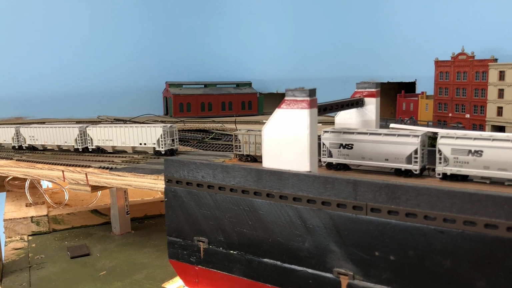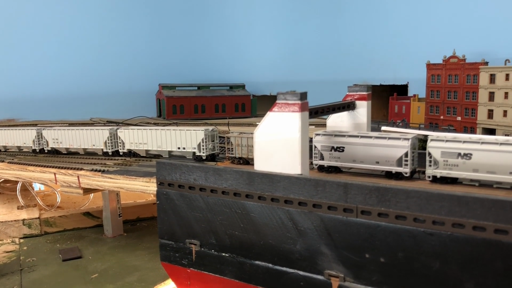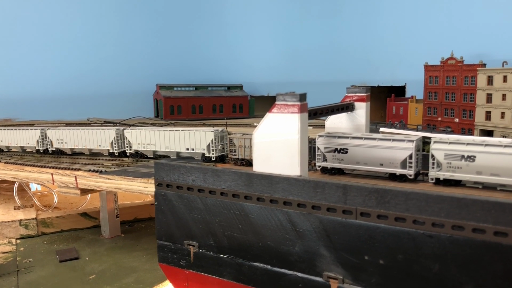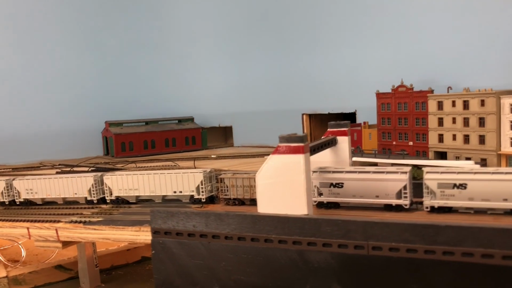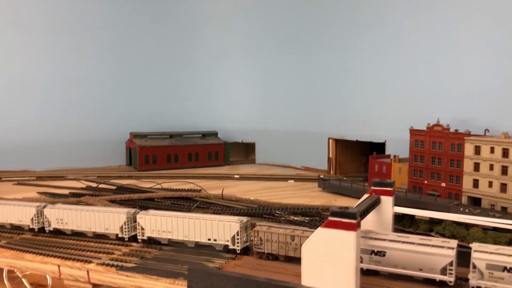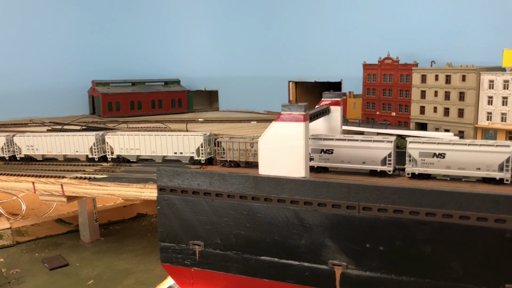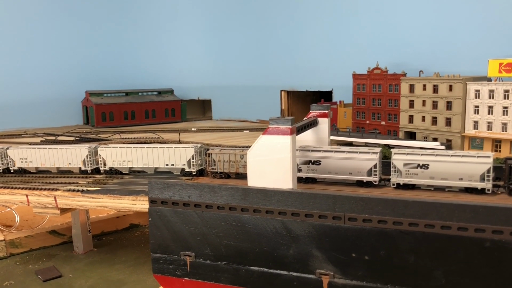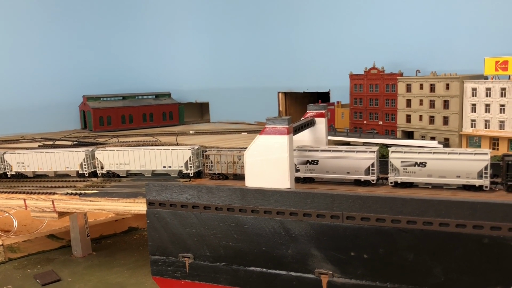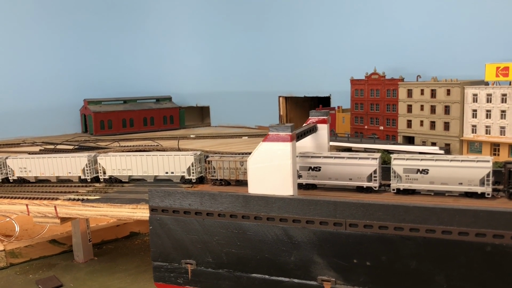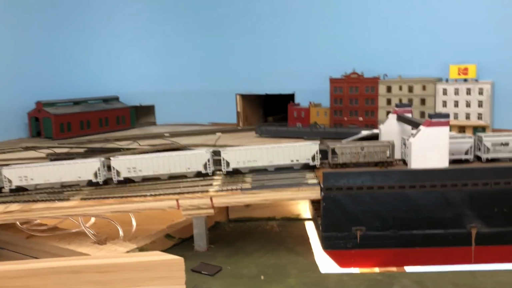So now, as you can see, the angle is nice. It's not too abrupt. It's not too steep. So we're going to make contact here. Couple up, and then obviously release the handbrake and allow for us to pull the cement hoppers off the ship. So the conductor would make his way back to the last car on the ship and radio in to go ahead and pull forward.